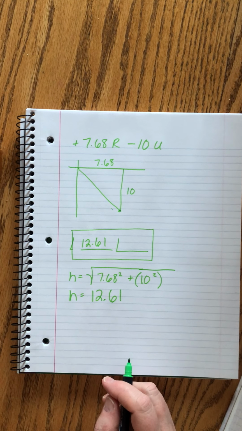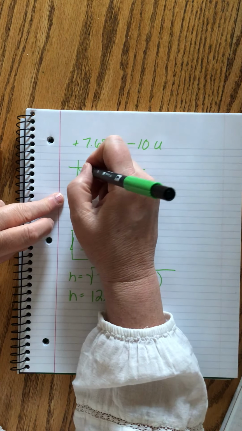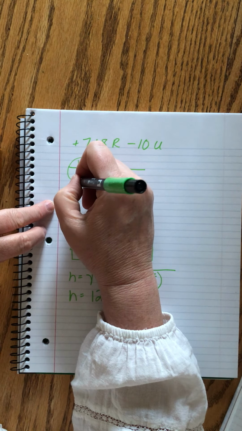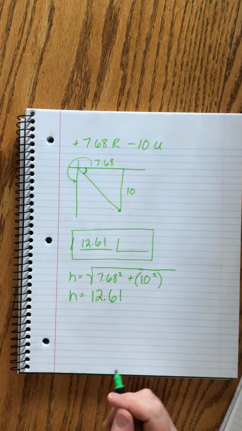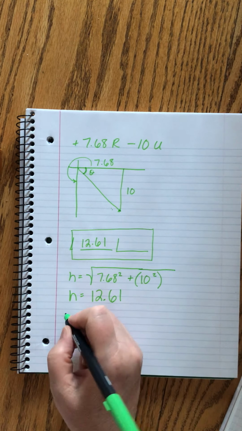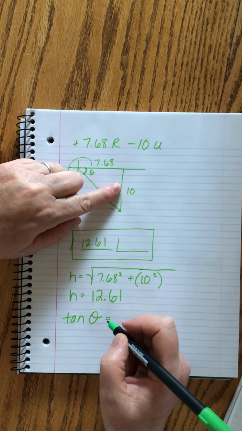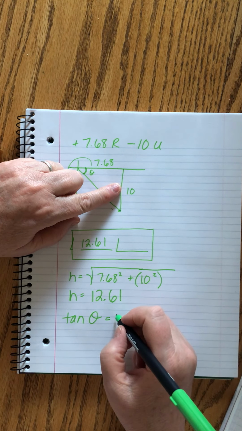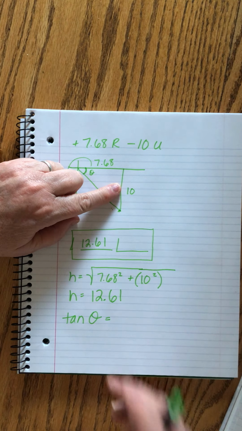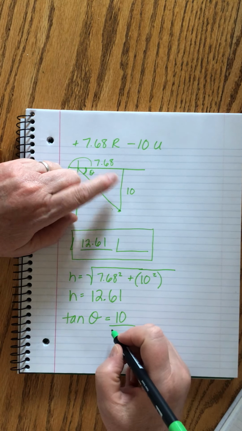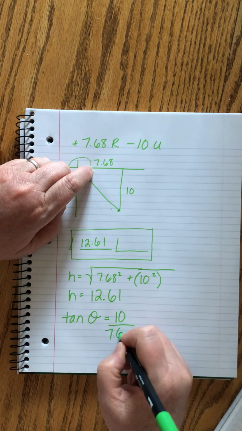Okay. And now we're trying to find this angle, but remember we'll have to measure it. We'll have to adjust it that way, but we'll call this theta. We'll say the tangent of theta equals opposite ten over adjacent 7.68.